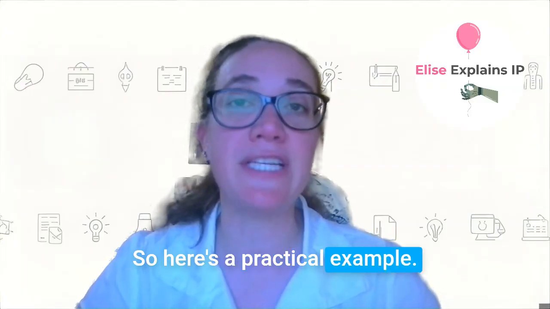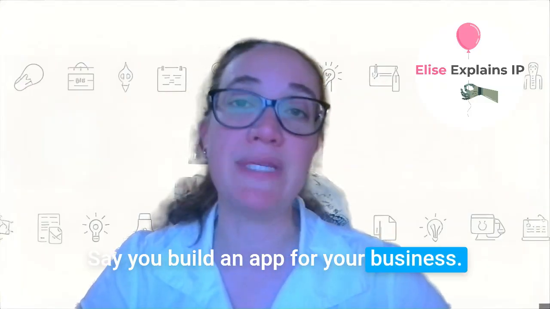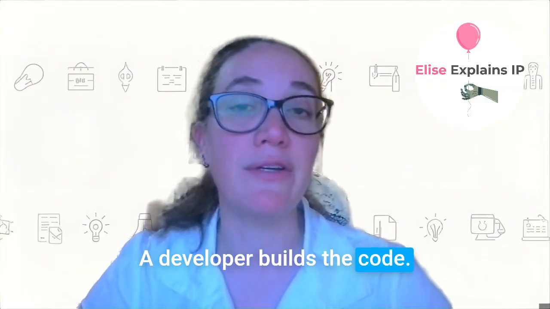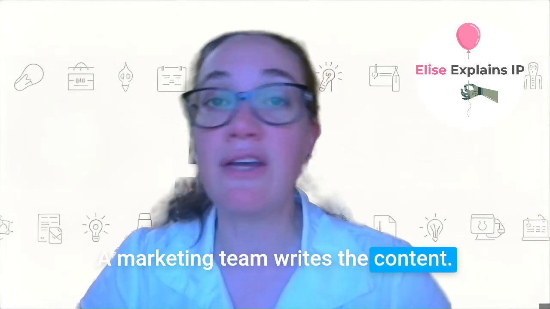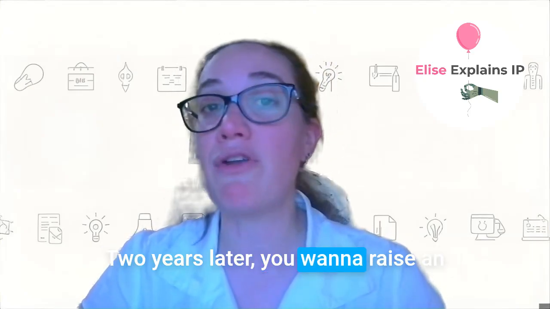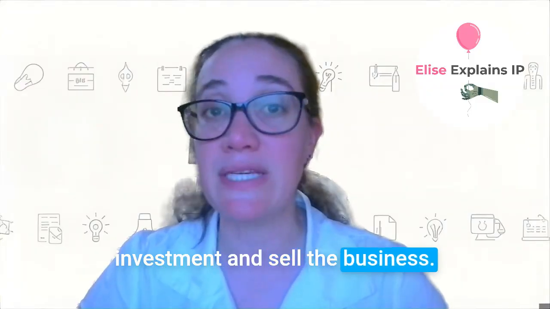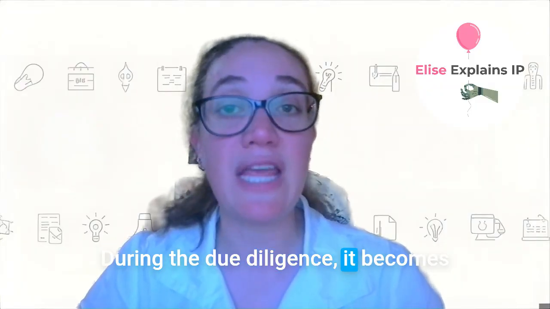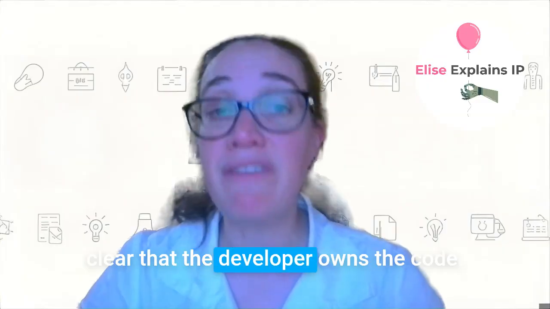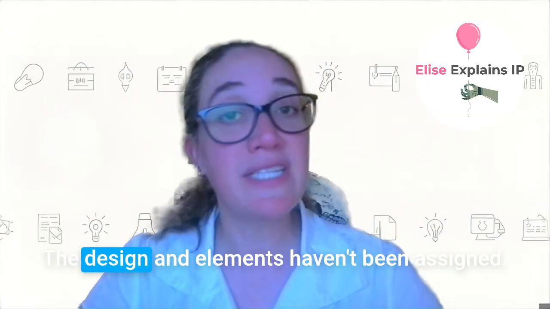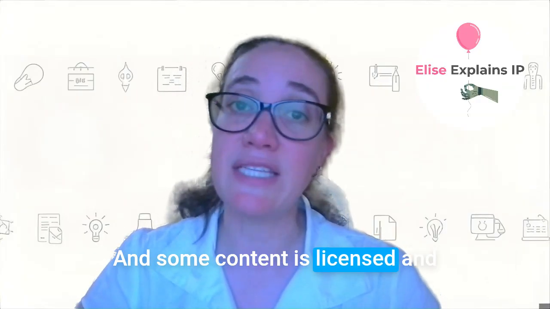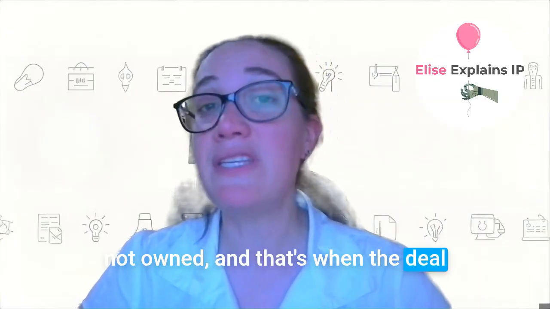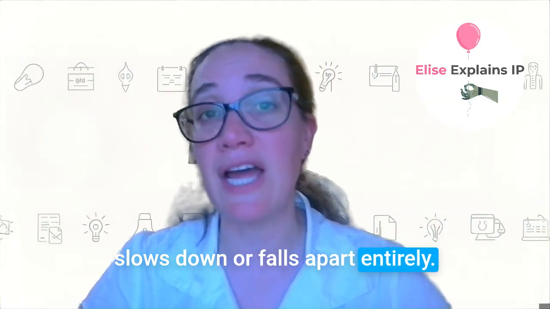So here's a practical example. Say you build an app for your business. A developer builds the code. A designer creates the interface. A marketing team writes the content. 2 years later, you want to raise an investment and sell the business. During the due diligence, it becomes clear that the developer owns the code. The design and elements haven't been assigned, and some content is licensed and not owned. And that's when the deal slows down or falls apart entirely.